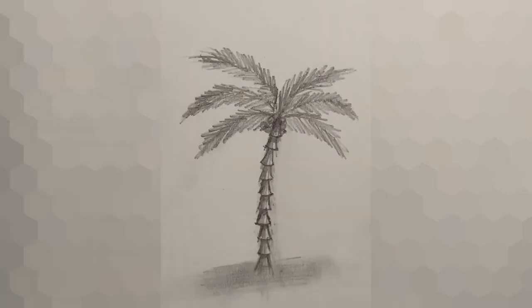Looking at how to draw a realistic palm tree, and also using some tips and tricks for shading that we learned in today's episode of SketchPAD Drawing.